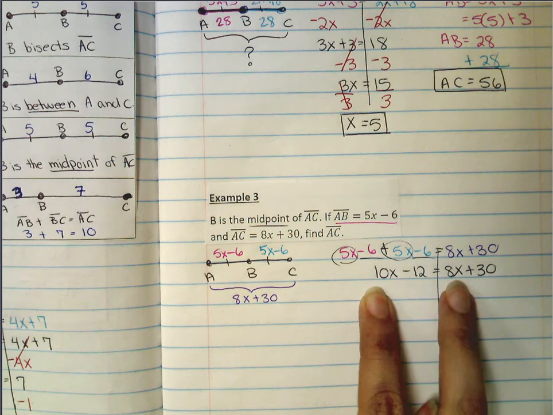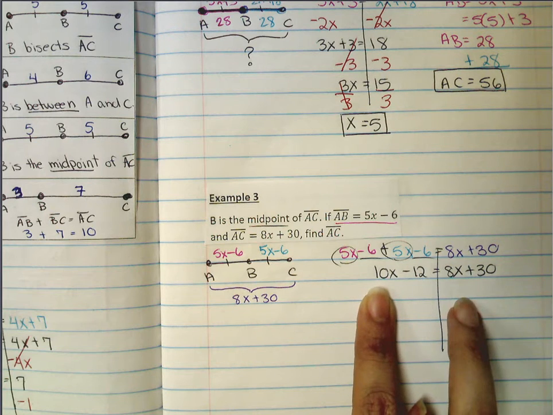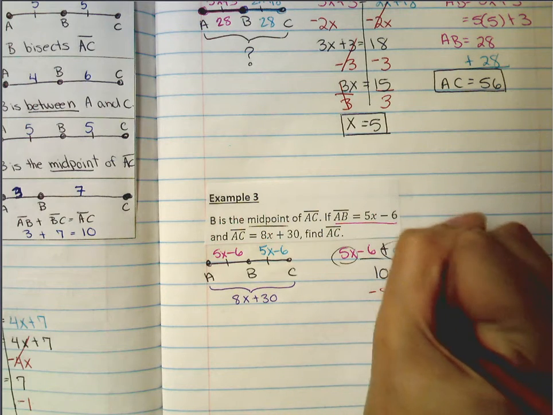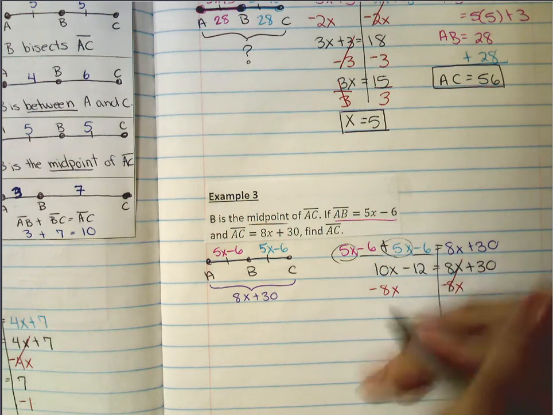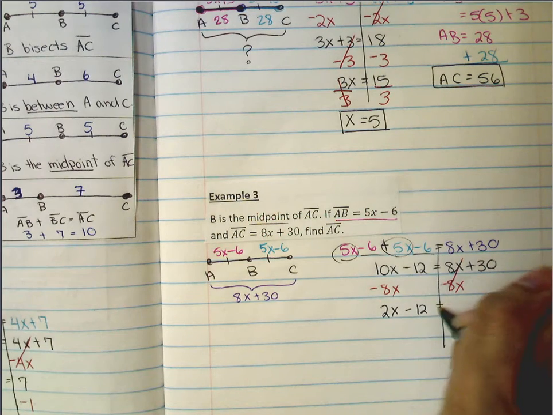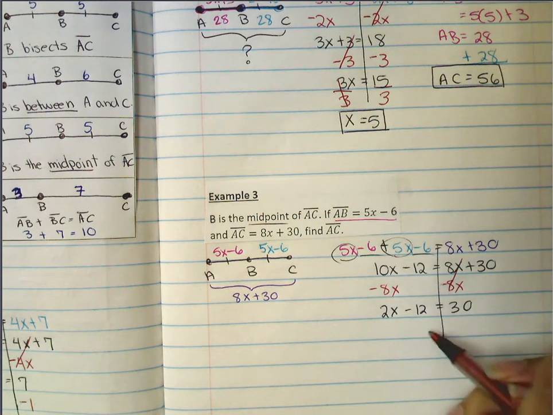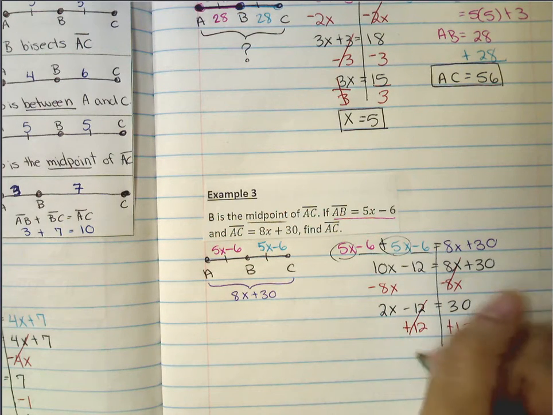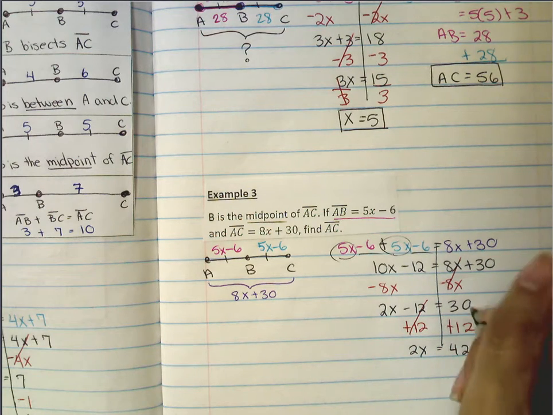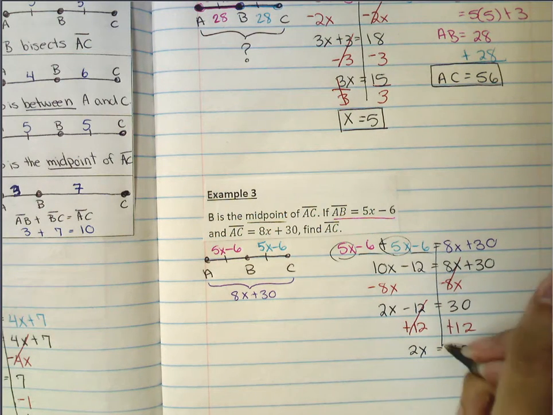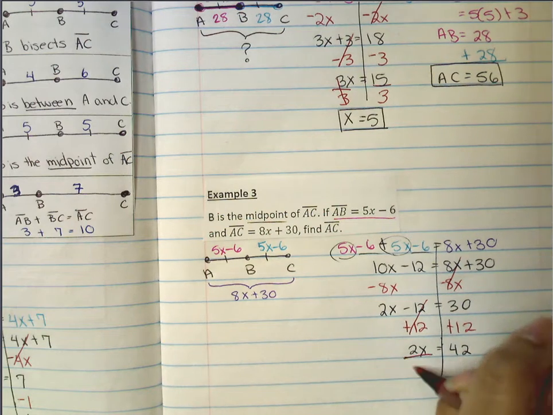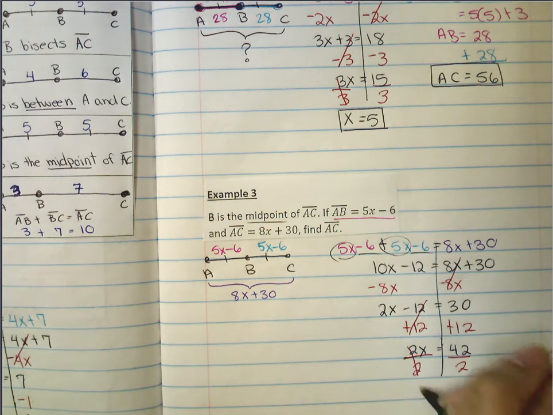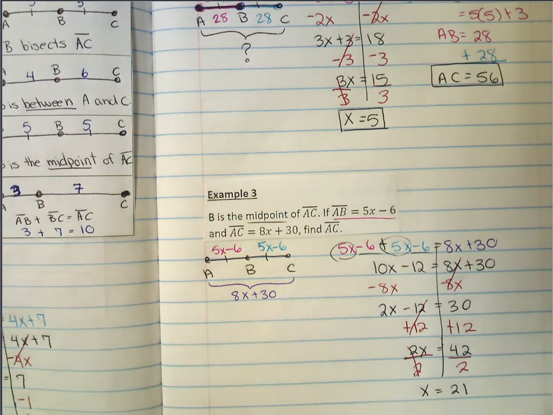Have x's on both sides, so I'm going to subtract the ones that are on the right side so I can get rid of them. So minus 8x on both sides. 10 minus 8, that's 2. Add the 12 to both sides so you can cancel the constant. 30 plus 12, that gives me 42. And then the last step has to be divide by the coefficient of x. So I have x equals 21.